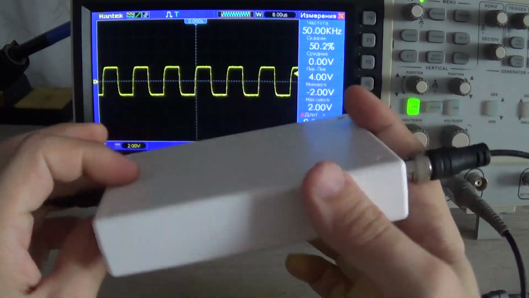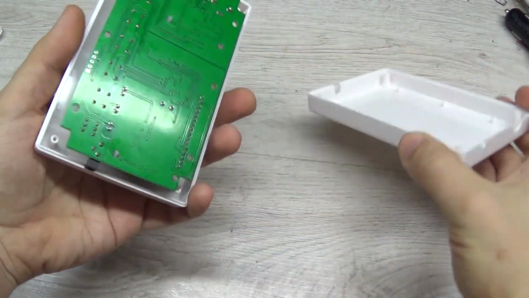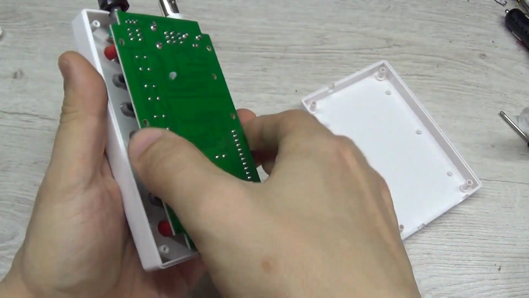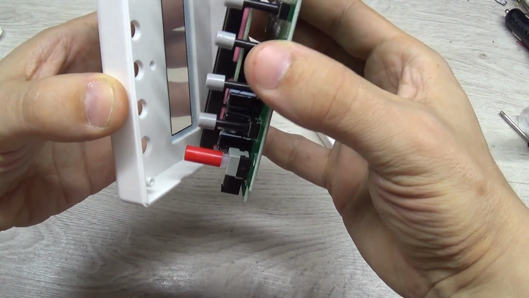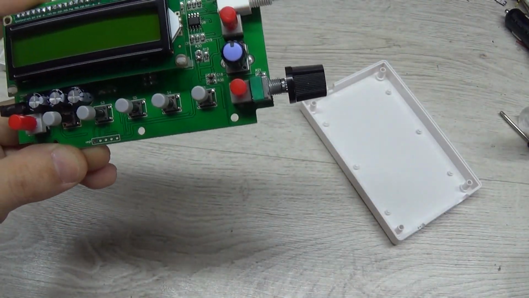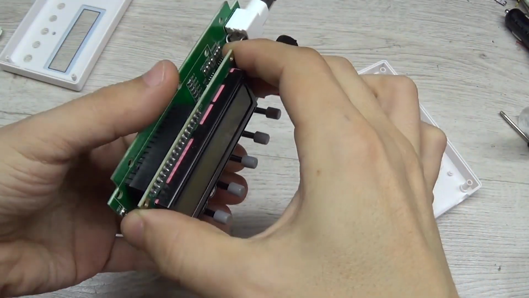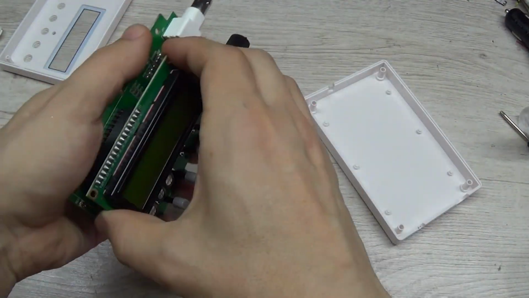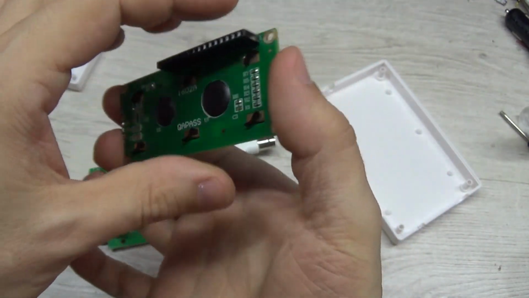Let's see what's inside it. That's always interesting. And inside the device is this green circuit board, which is a little bit glued to the case. And there are some painfully familiar parts here. The 1602 screen, which is used everywhere in Arduinos. Let's take it off now. Yes, it's a regular 2-line screen with 16 characters.